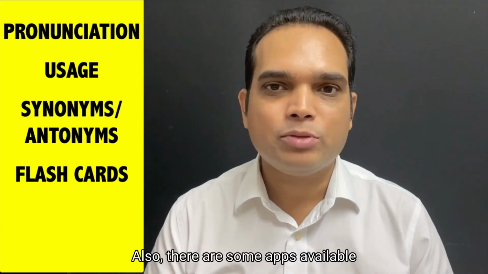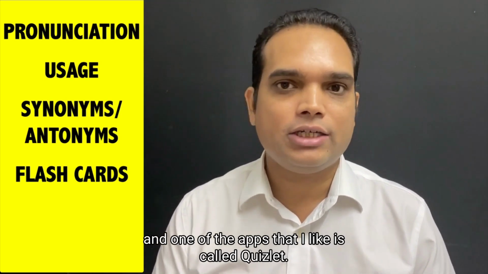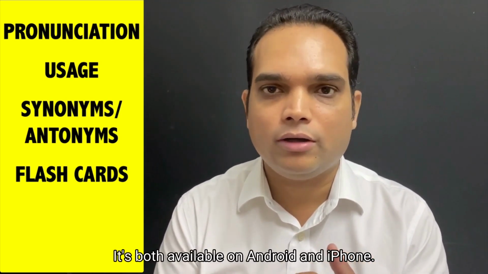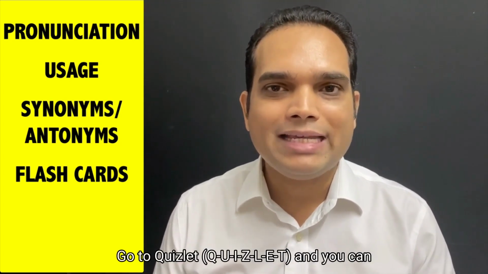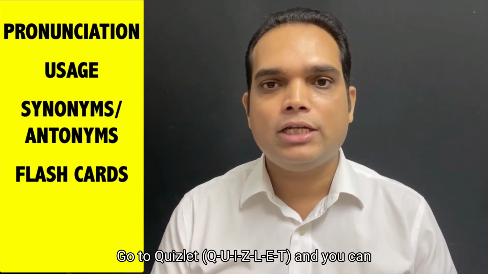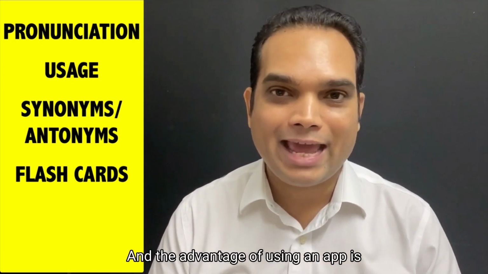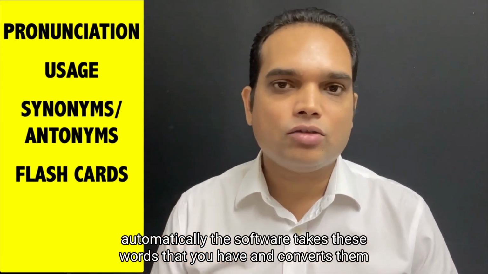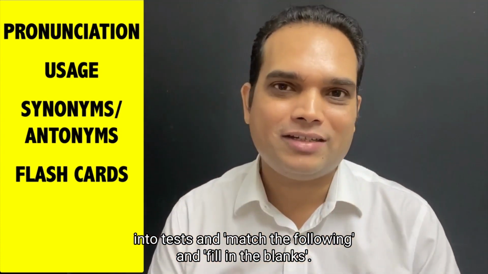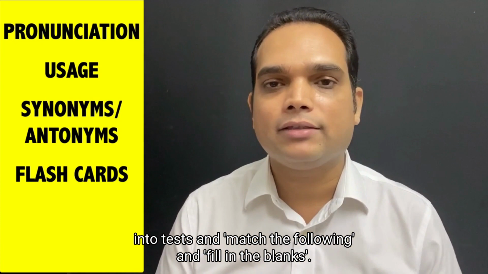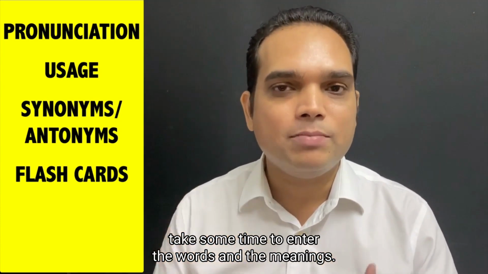Also, there are some apps available, and one of the apps that I like is called Quizlet. It's available on both Android and iPhone. Go to Quizlet, and you can download the app, and you can actually play with it. And the advantage of using an app is that automatically the software takes these words that you have and converts them into tests, match the following, and fill in the blanks. It's all automatic, but of course it does take some time to enter the words and the meanings.